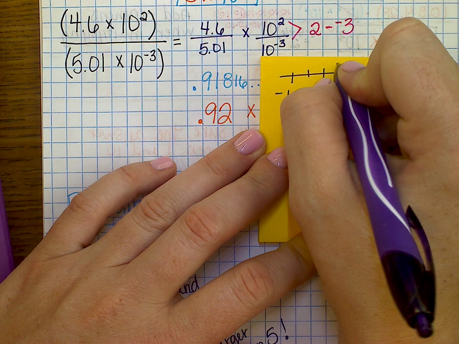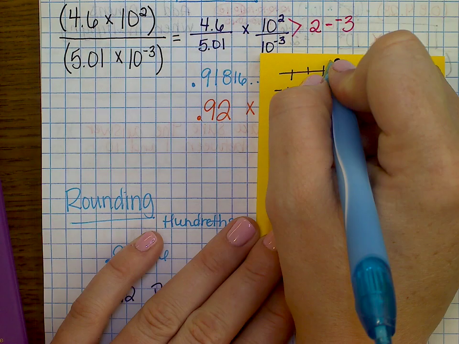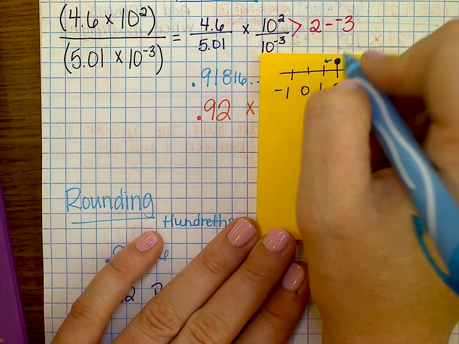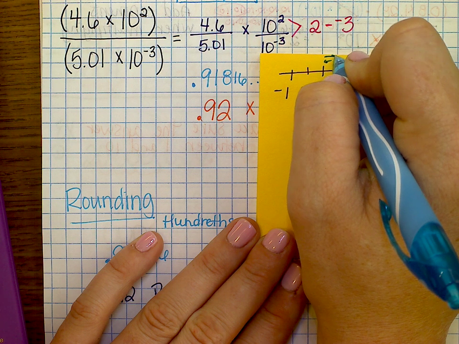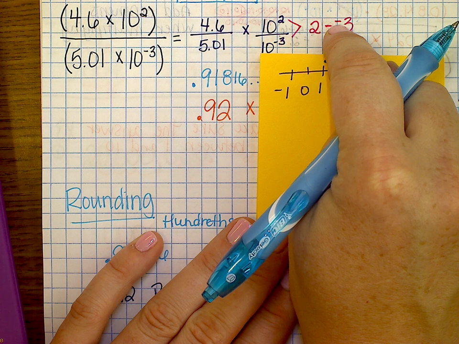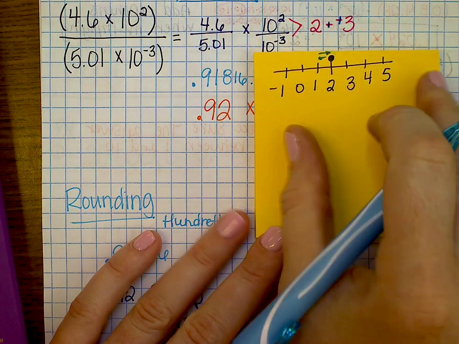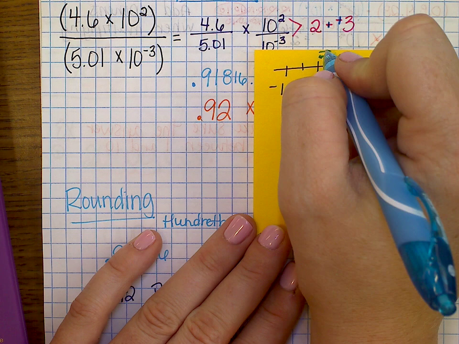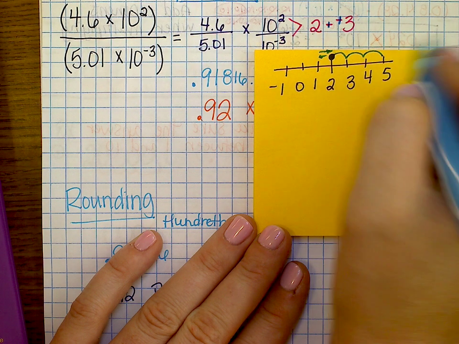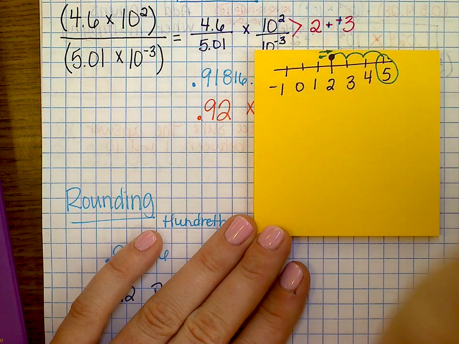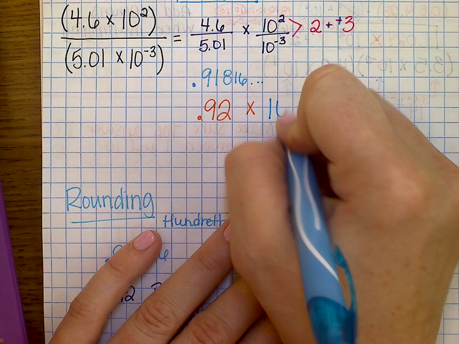If I'm at 2 and I'm going to subtract, subtract normally means to go that way, but I'm subtracting a negative 3. It's like saying the opposite of a negative, and the opposite of a negative is positive. So instead of subtracting a negative, we're actually going to add 1, 2, 3. So 5. So it'd be 10 to the 5th.